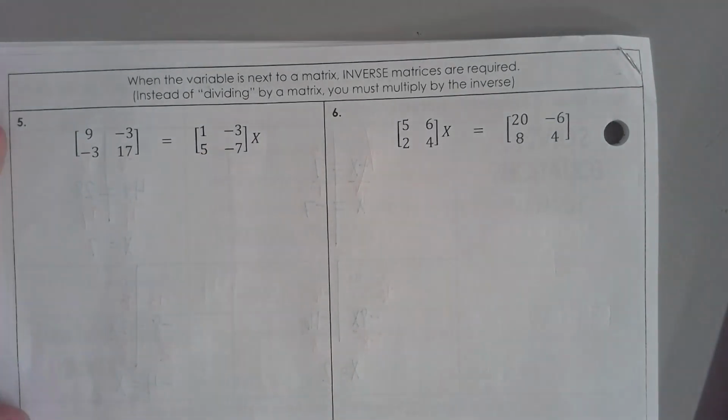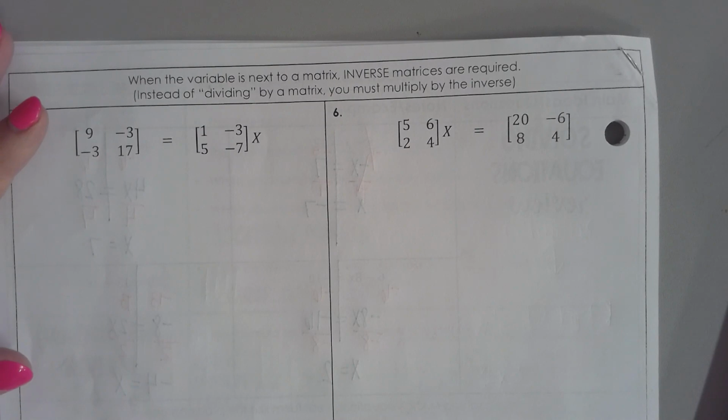But the problem is we can't do that. You can't take a matrix divided by a matrix. But what we can do is multiply by the inverse. It's kind of the same thing. Just like Michaela said at the very beginning, when we're dividing by -3, essentially what we're doing is multiplying by -1/3. Same thing, same concept.